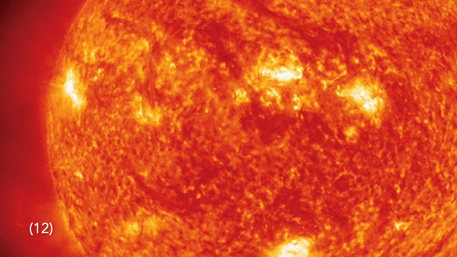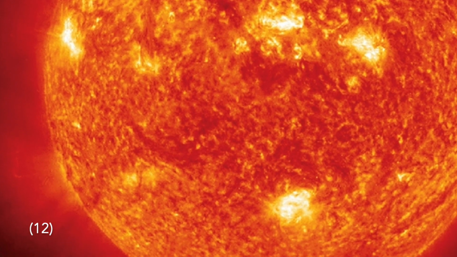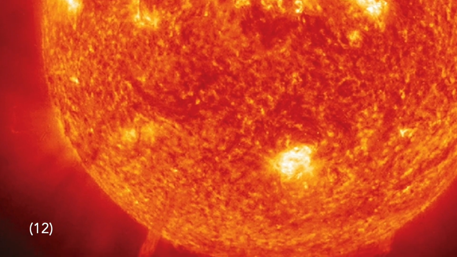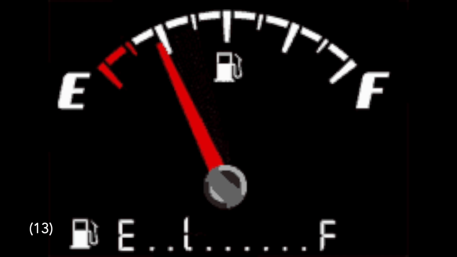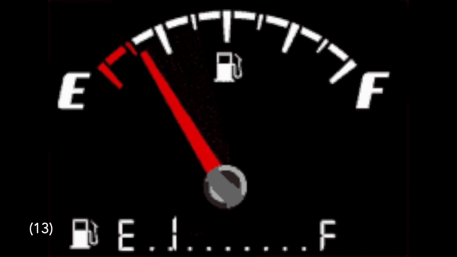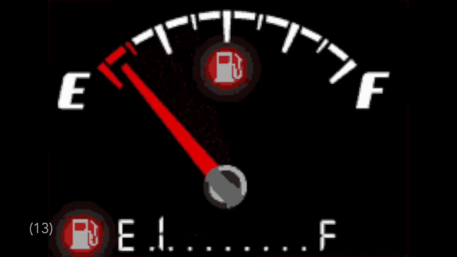Stars like the Sun will burn their hydrogen fuel and remain on the main sequence for 10 billion years. Now you're probably wondering, what happens once all that hydrogen fuel is depleted? Well, let's get into that.